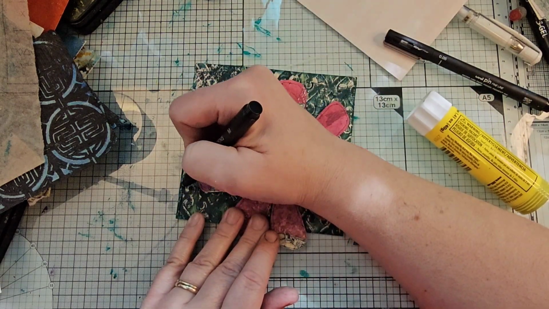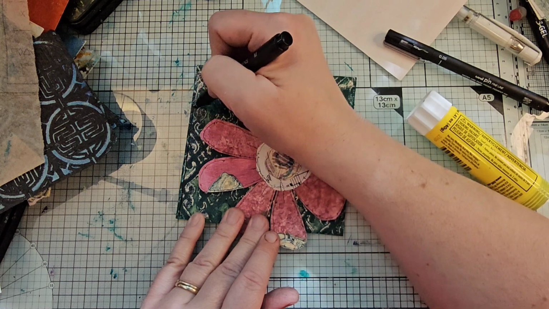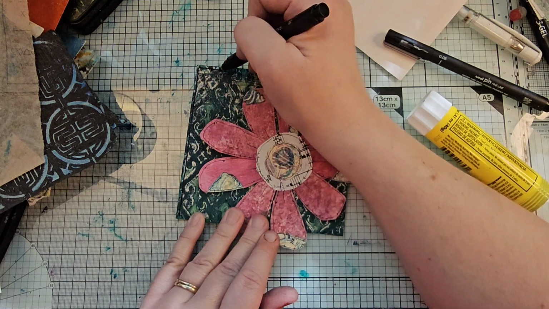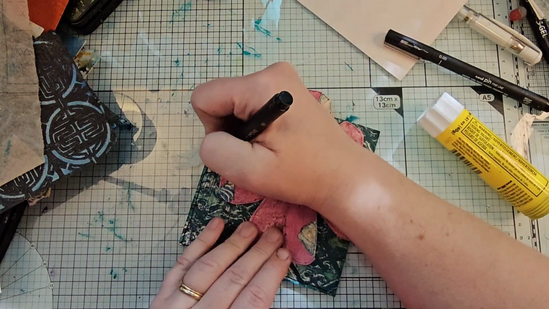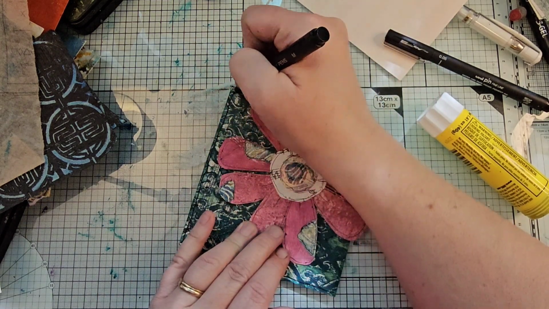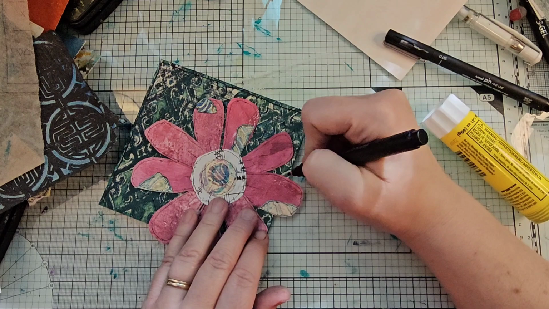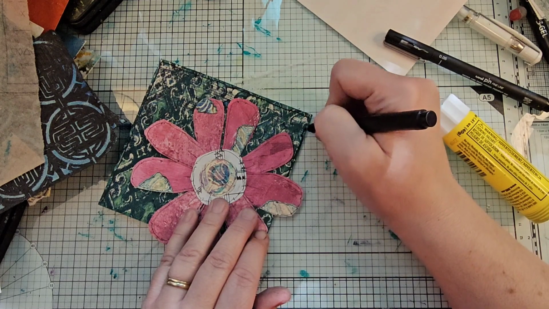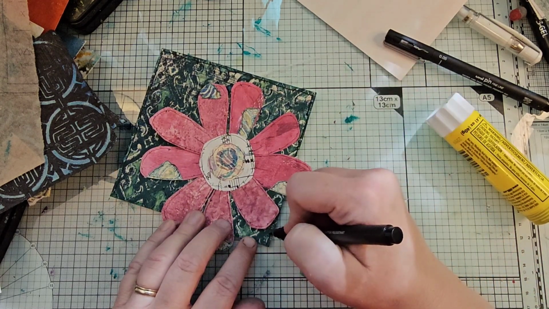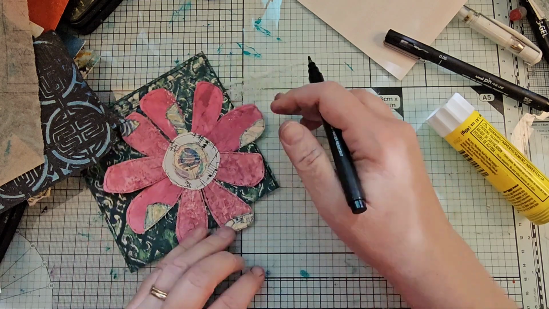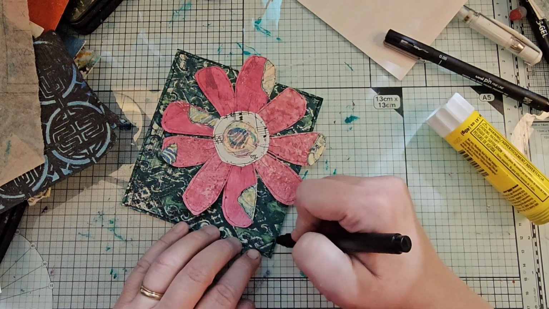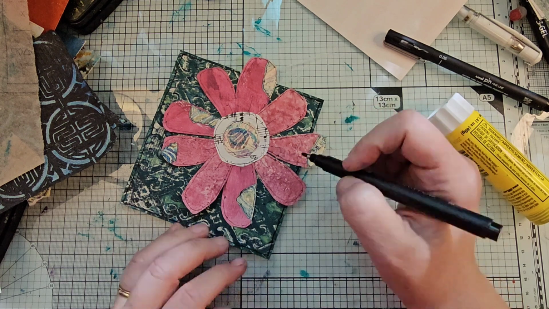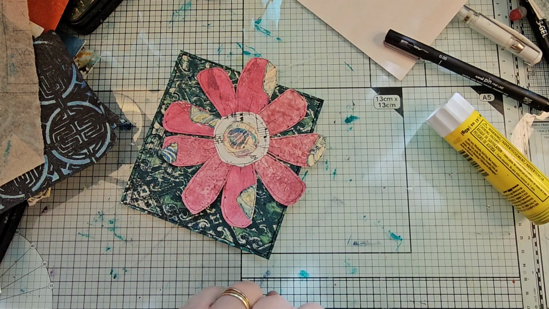Sometimes I'll do this and then I'll cut around it, which gives it an interesting, not perfect shape, but it would still be a rectangle. It just would not have straight lines. Should I do that? Maybe not. Maybe not this time, but another time. She says, as she's like, maybe though. Just adds a little bit of interest.